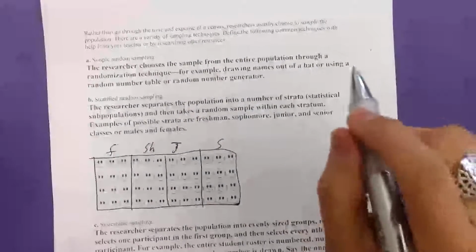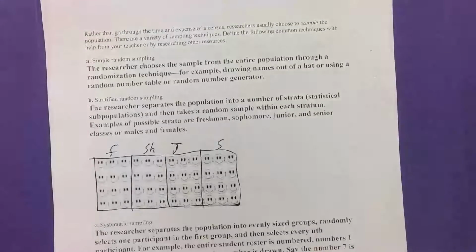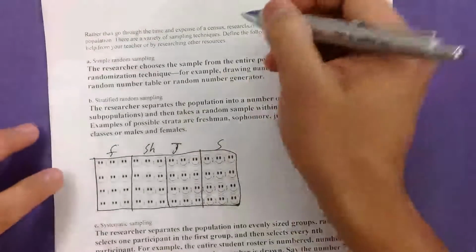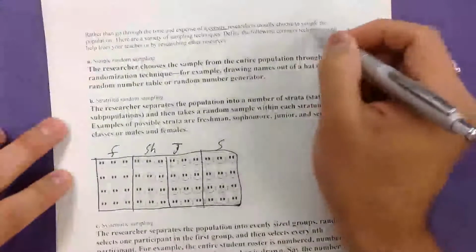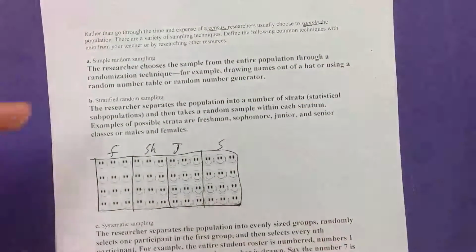There's a couple of different types of sampling methods. One of the first ones is something called simple random sampling. It's a lot cheaper than doing a census. So we just do a sample. This is a simpler way of doing this, okay?